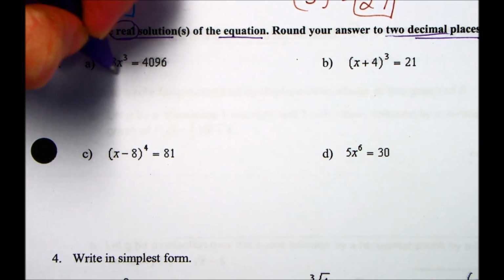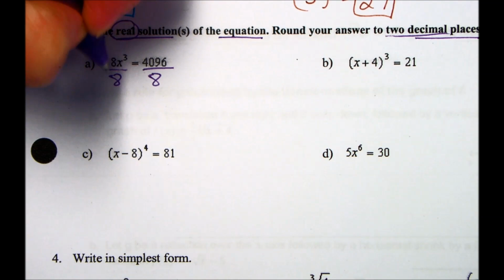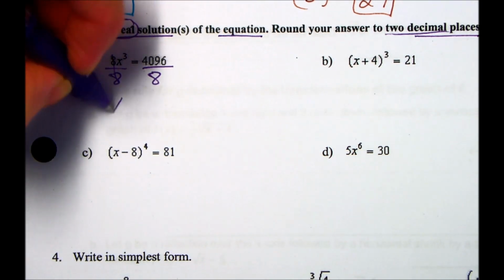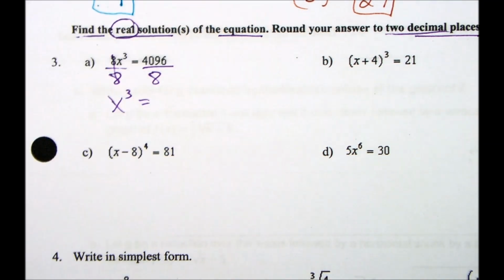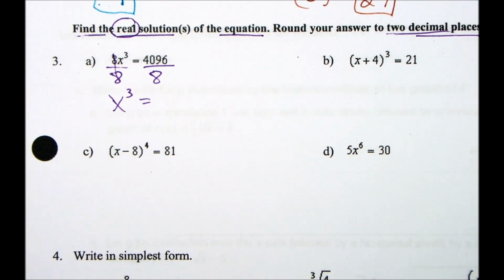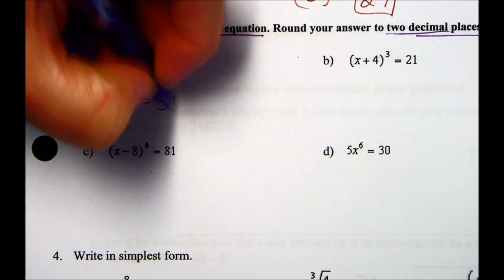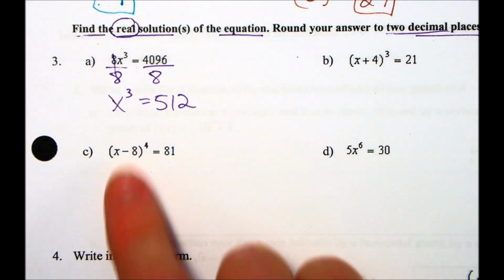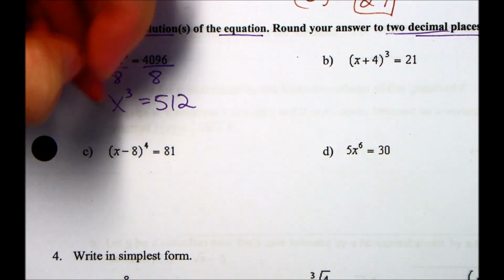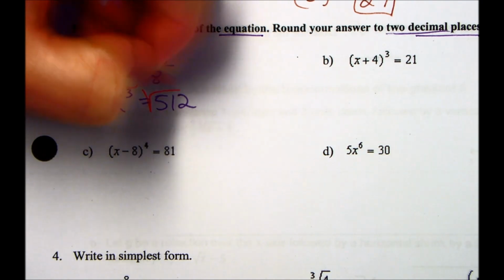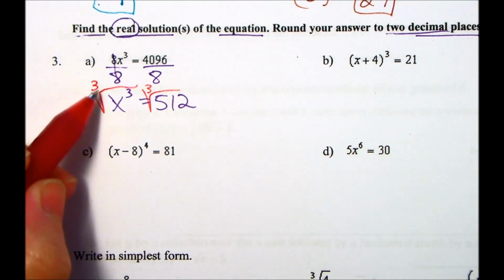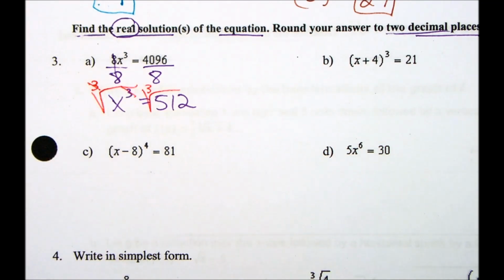So that 8 that's being multiplied, you're going to want to divide it so that you now have x to the third equals 4,096 divided by 8, 512. And then to get rid of the third power, you're going to take the third root of both sides of the equation. So that third root cancels out the third power. And then you'd want to take the third root of 512, which I believe is 8, but let's see. 8 to the third power is 512.